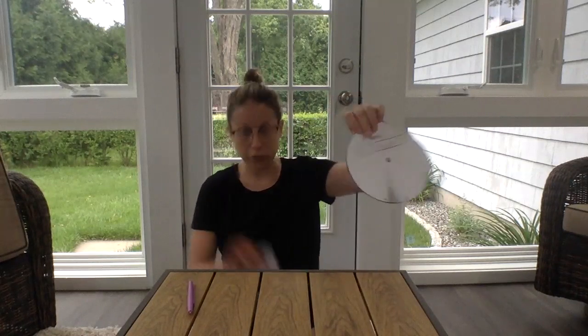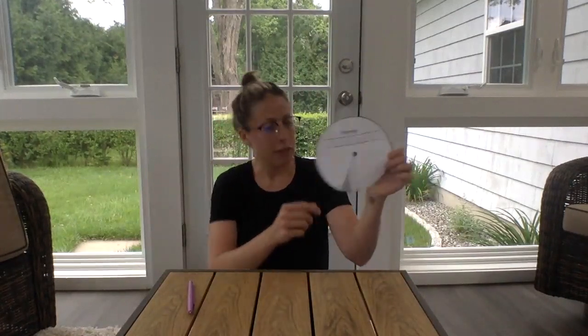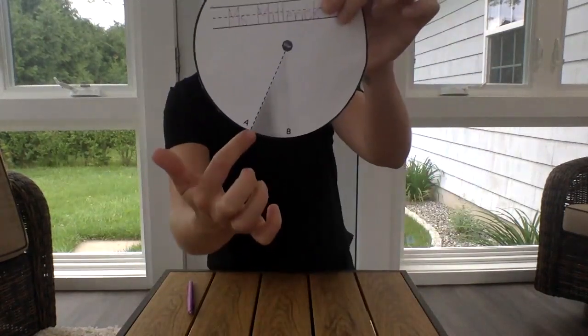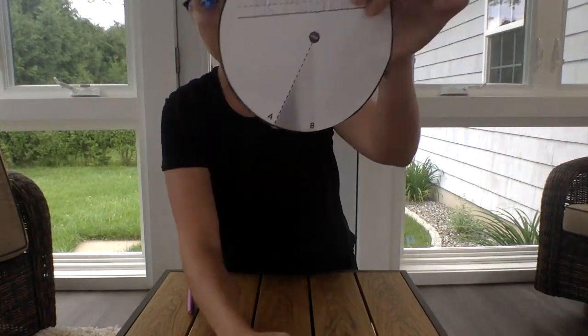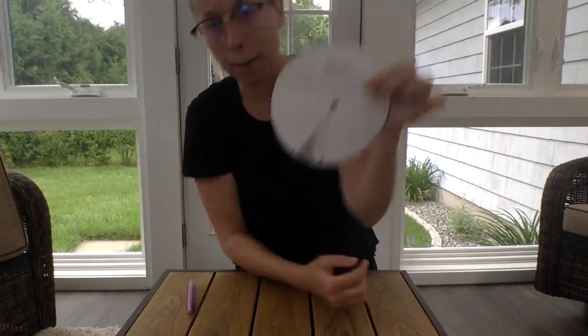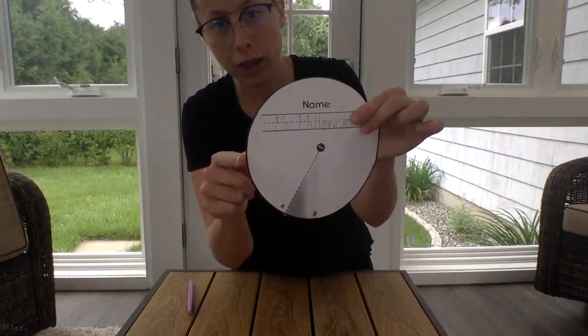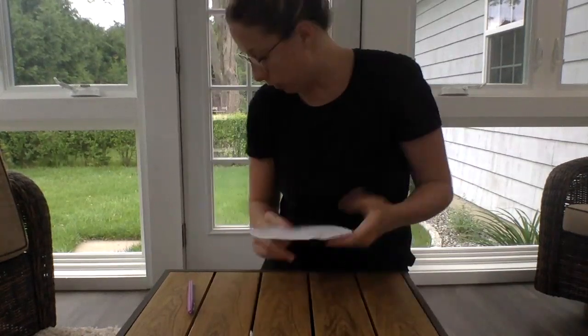For those of you, again, that don't have a printer to print out the template, you want it about this size, like the size of your face, okay? And then you want to cut a line to the middle, okay? Just one line. So from A to stop if you have the template. If you don't have the template, just choose any point on the edge of the circle and cut to the middle of the paper.